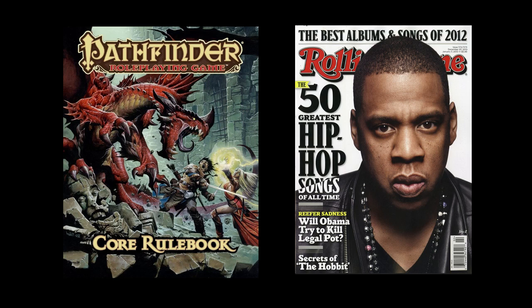So take some time today and look around at text and images. Look at the cover of things, look at websites. The more you know about it, the more you can use it to your advantage.